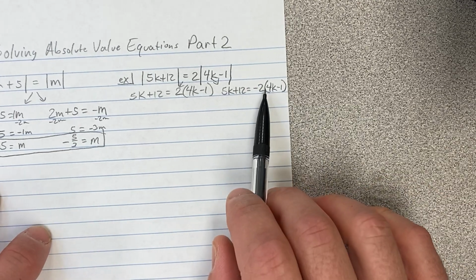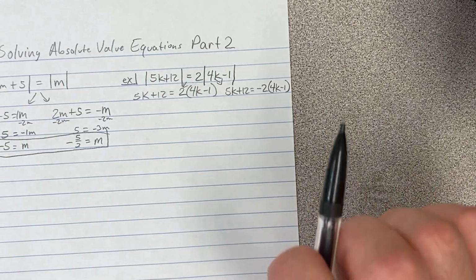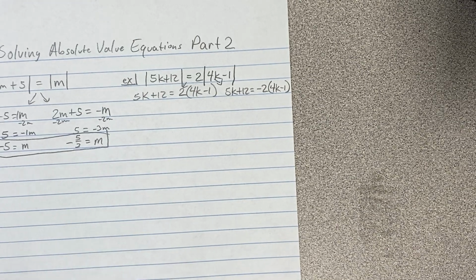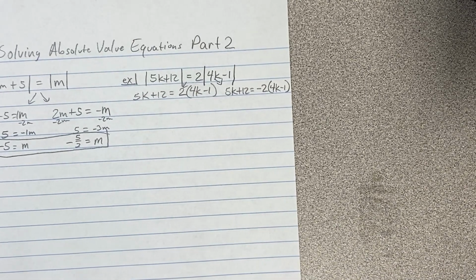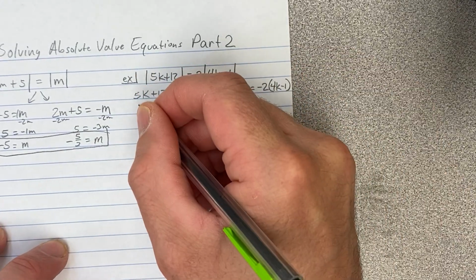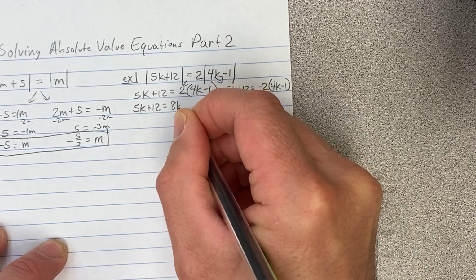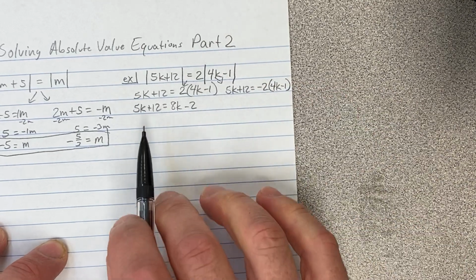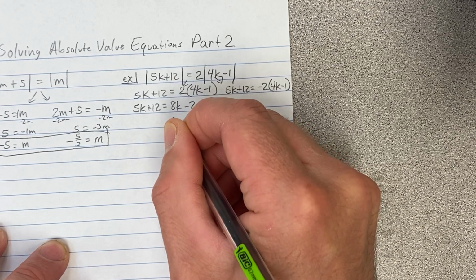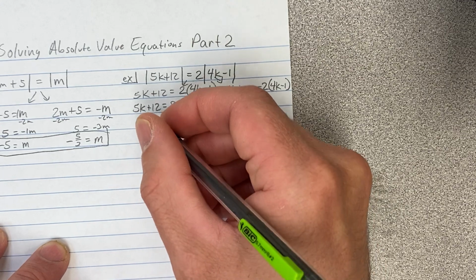Now, because the 2 and the parentheses are multiplying, I just need to put the negative out front with the 2, and that covers everything. If it was negative 2, or if it was 2 plus something, then I'd have to distribute the negative. All right, let's solve these, see what we get. 5k plus 12 equals, I'll go ahead and distribute that, 8k minus 2. Let's get those k's together. I'll do the subtraction property of equality to get 3k here. I'll do the addition property of equality to get 14 here.